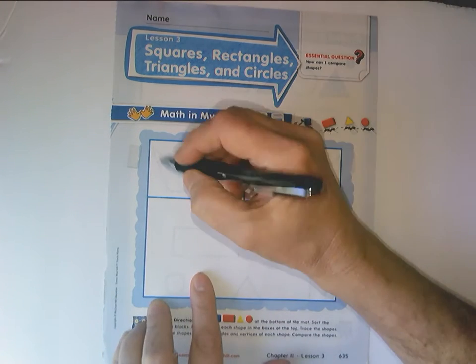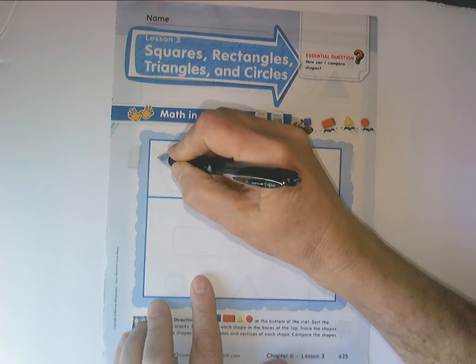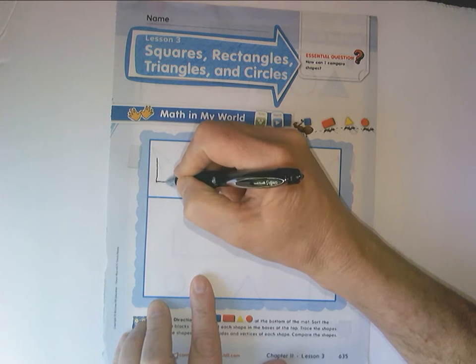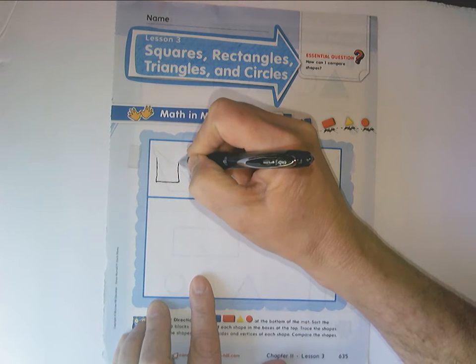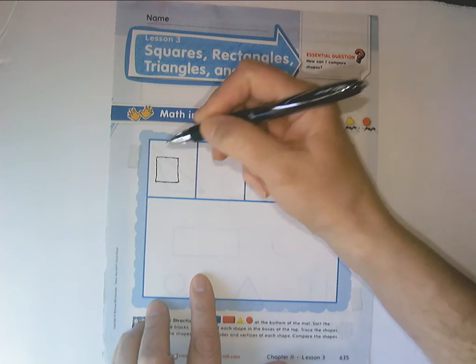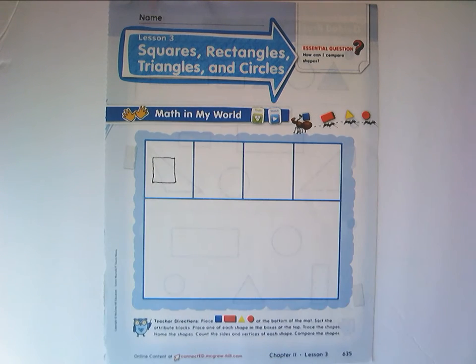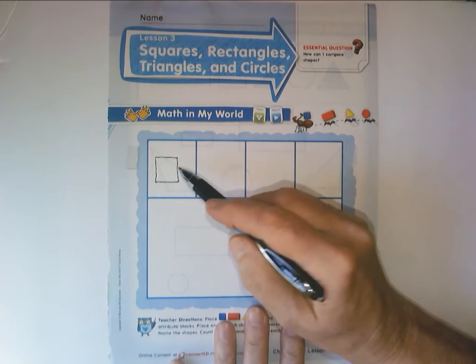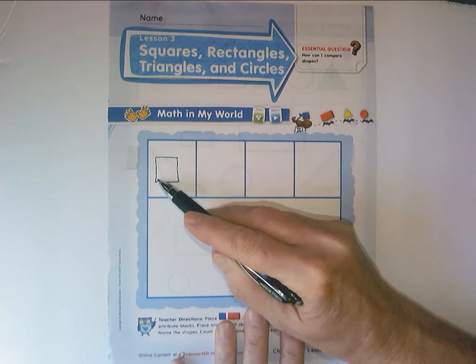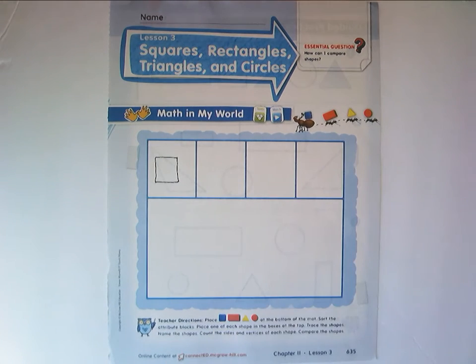All right, so we take our pencil and we want to make sure that all of the sides of our square are the same length, right? A square has four sides that are the same. How many vertices does a square have? Do you remember what another word for vertices can be? It's like a corner, right? So we can look and see, well, it's got 1, 2, 3, 4 vertices.